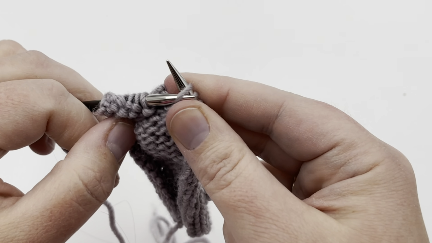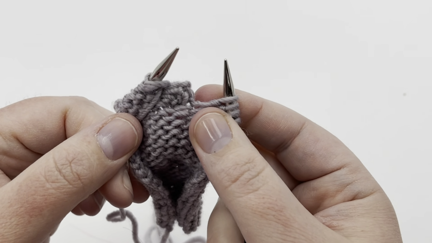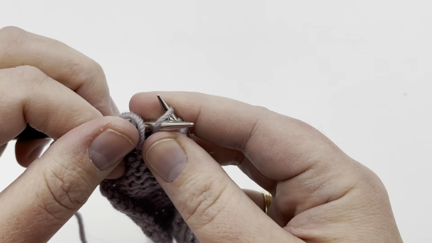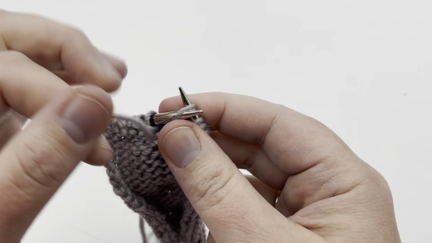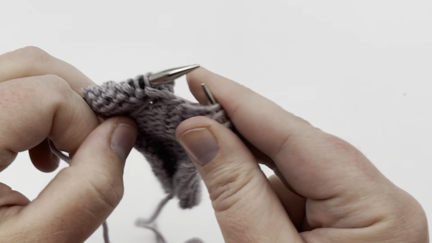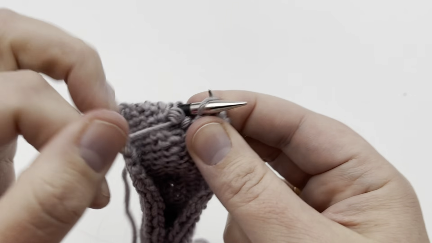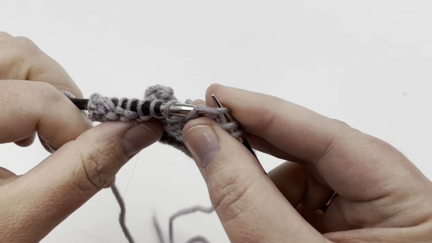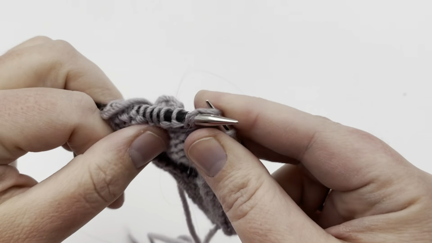And then the next one right after the bobble is where you could potentially have a hole, so that's especially important that you work on the tip of your needle and the tip of this one here, and then you're just gonna knit it and pull it nice and tight. Okay, and then just work as normal on the rest of them to the end of the row or the next bobble.